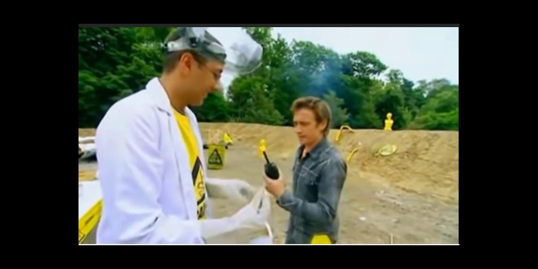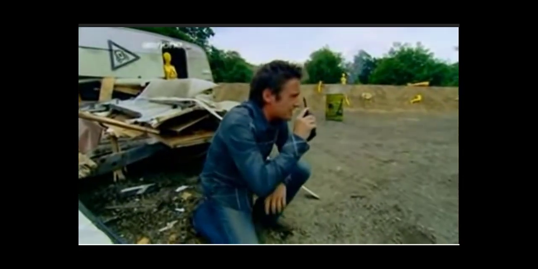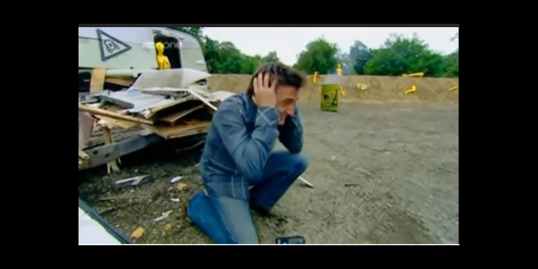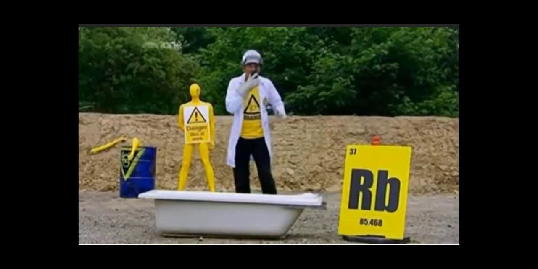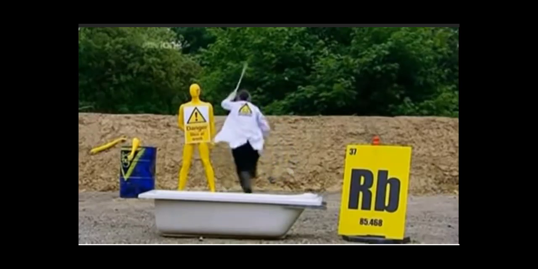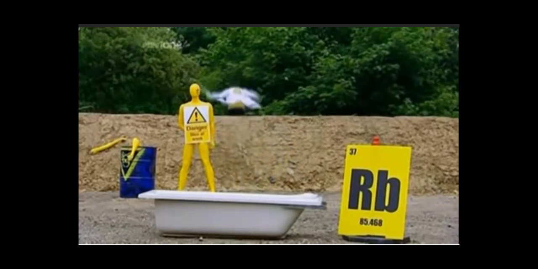Righto, I'm off. Okay. Good luck. Okay, Tickle. Drop the rubidium in the water. Stand back, everybody. This one's going to be bad. 2 grams of rubidium will only react when our specially designed vial dissolves in the water, which gives John a few crucial seconds to get into our safety zone.